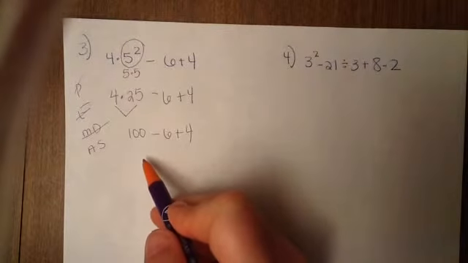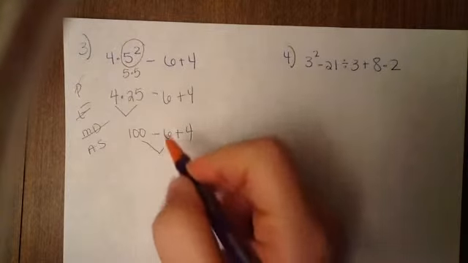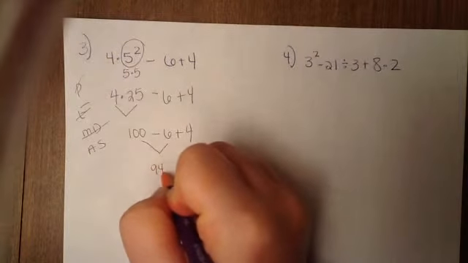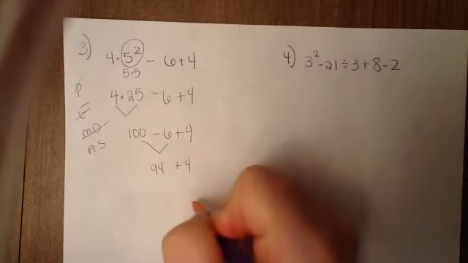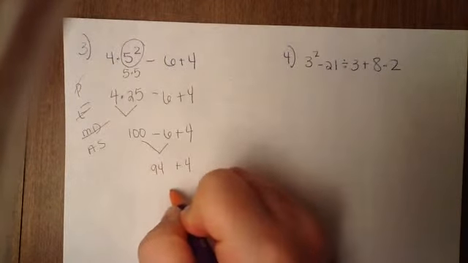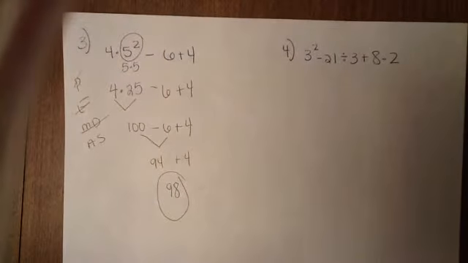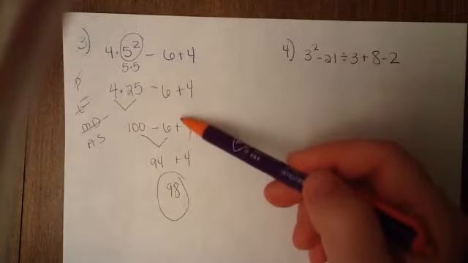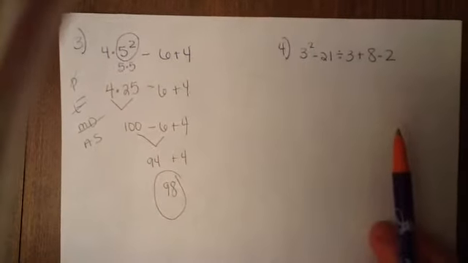Okay? Left to right. So 100 minus 6, 94 plus 4, 98. Follow your set of order of operations. Show all of your work to find your final answer.